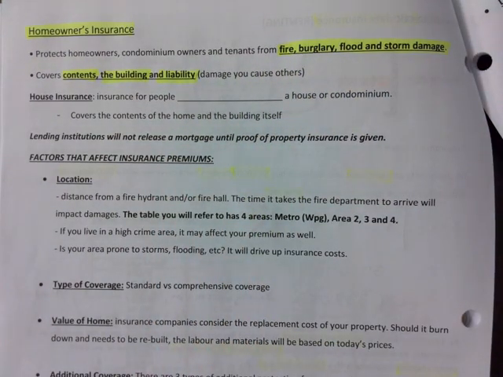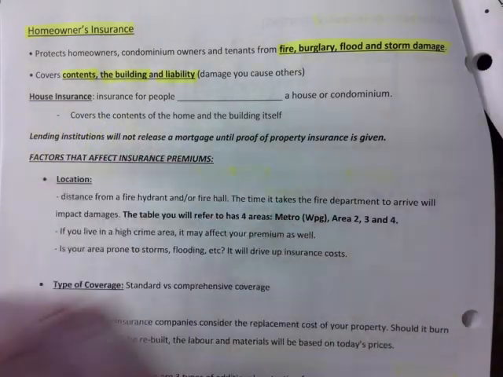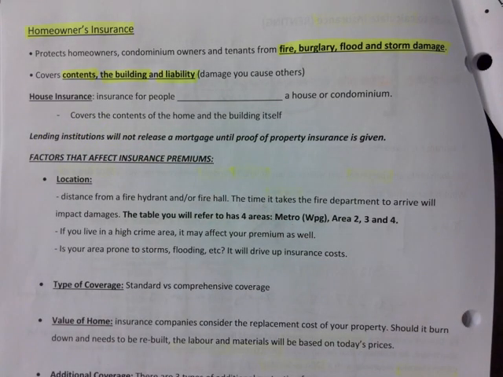So let's say a tree on your side of the property falls down and damages your neighbor's garage. Technically, you're liable. So your insurance would cover that. House insurance, or heaven forbid, your house catches fire. Some of the houses in some areas, they're so close together. If a fire erupts on one house, it's almost guaranteed that the house next door will have some damage. It's technically on you, but your insurance will cover that.